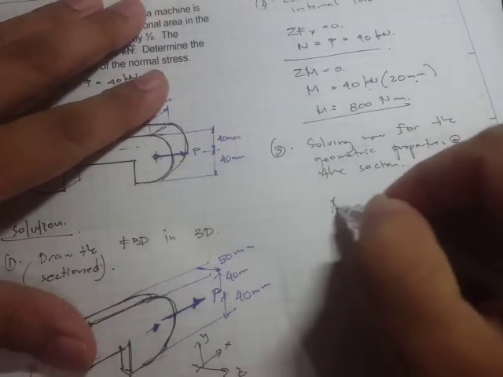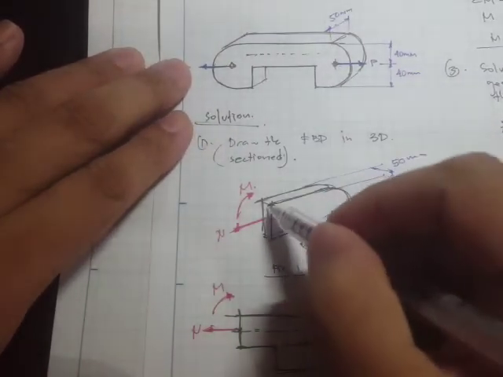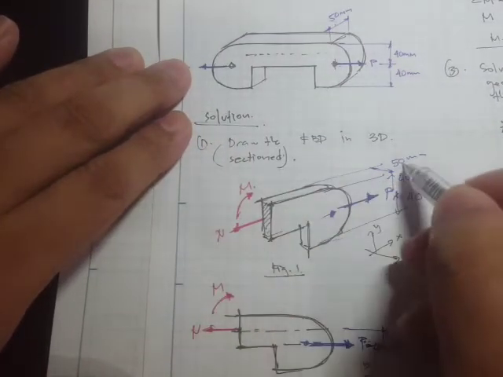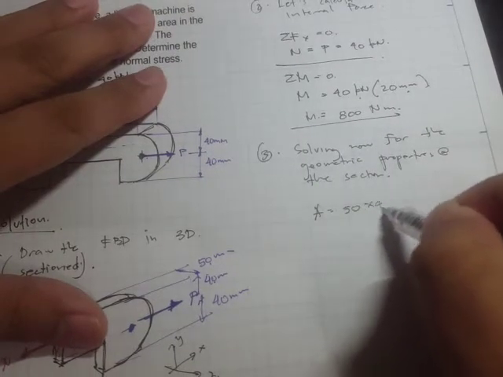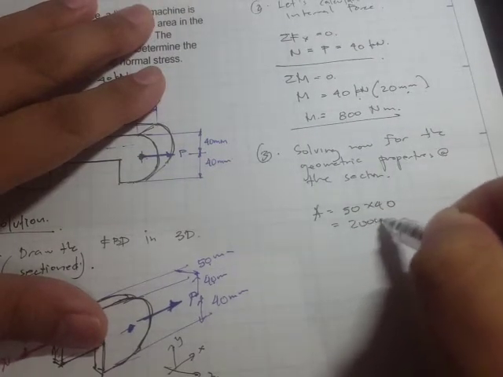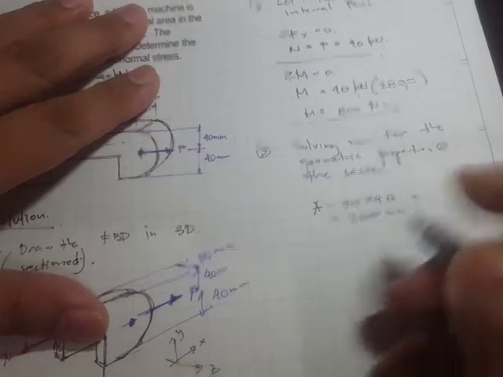Okay, so for the area, this is the cross-sectional area right here. This is just 50 times 40. So 50 times 40, this is just equal to 2000 mm squared.